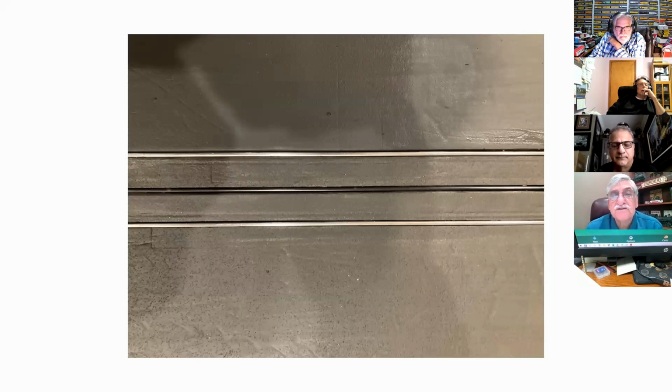So here you can see I took the truck and I ran it back and forth, just to make sure I have the proper depth on the outer rails so it doesn't obstruct the trolley or the train.